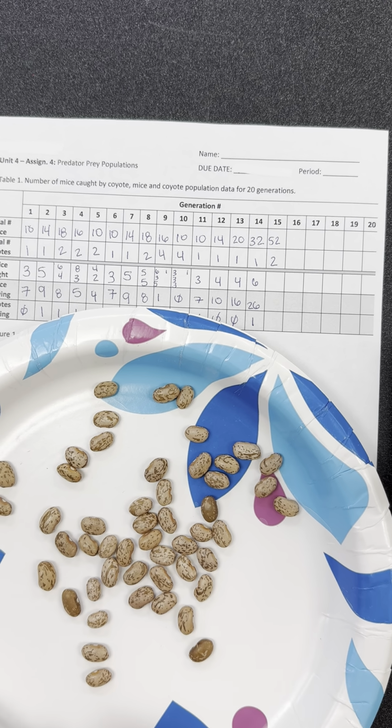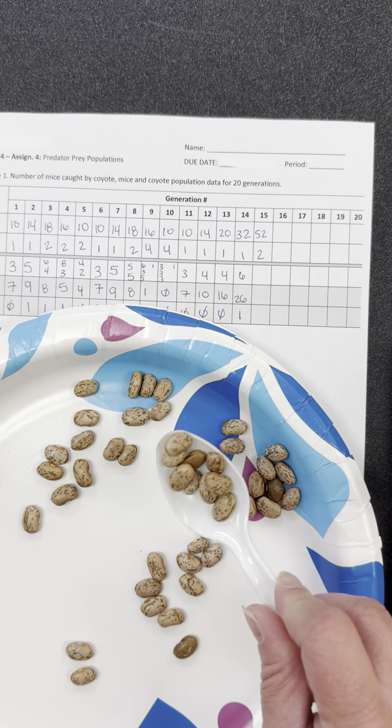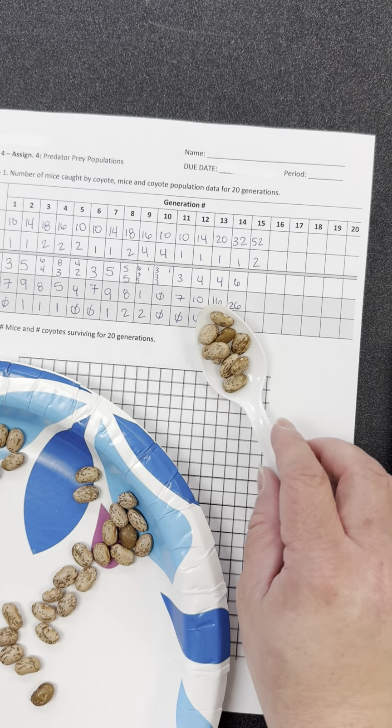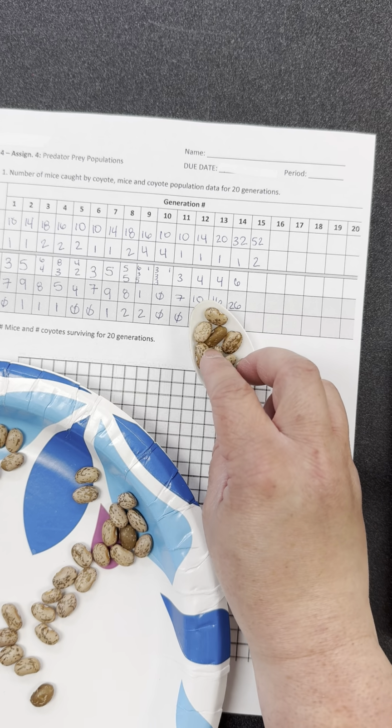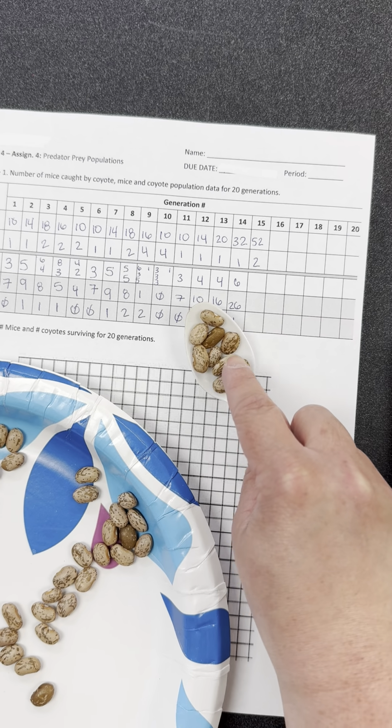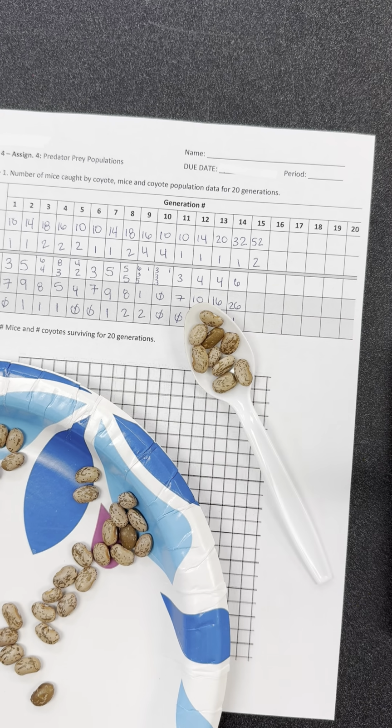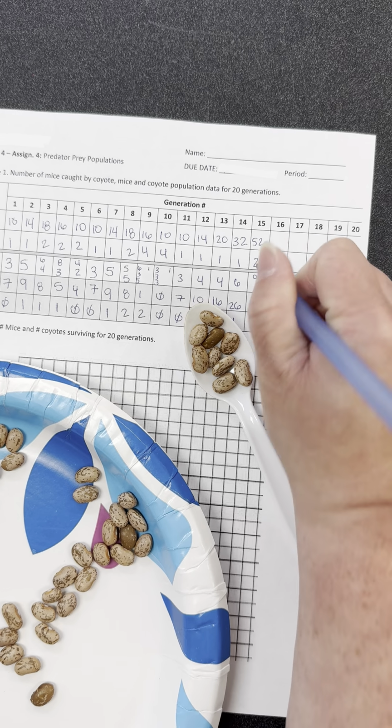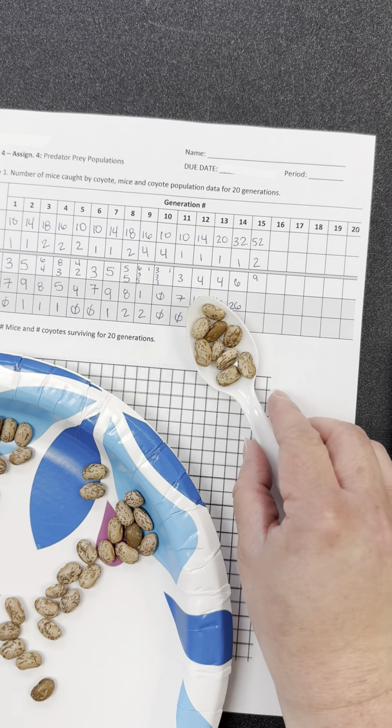All right, ready? Let's go hunting. Oh, this one was a good hunt. What did we get? Oh my gosh, let's move them around so you can see that. 1, 2, 3, 4, 5, 6, 7, 8, 9 of them. Ooh, that's a hungry coyote.